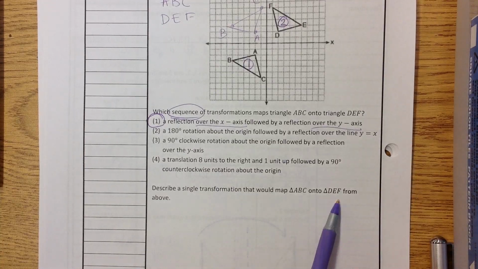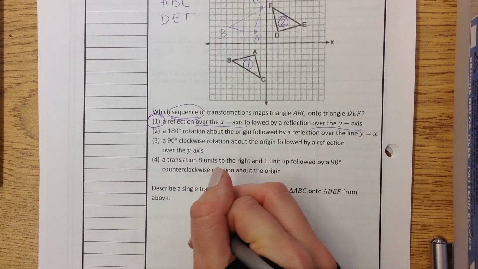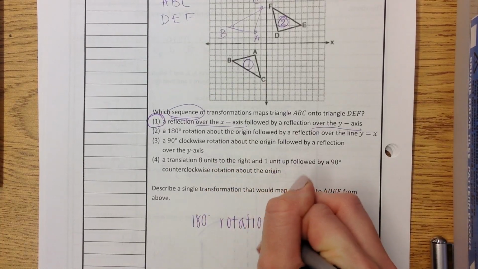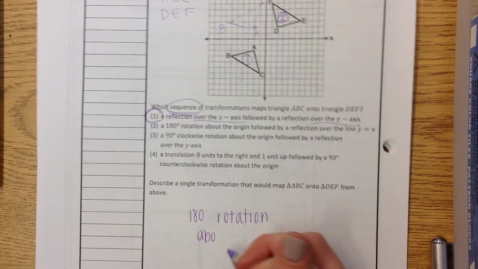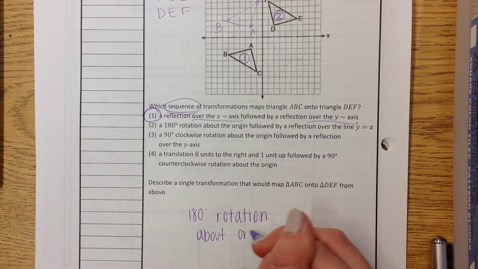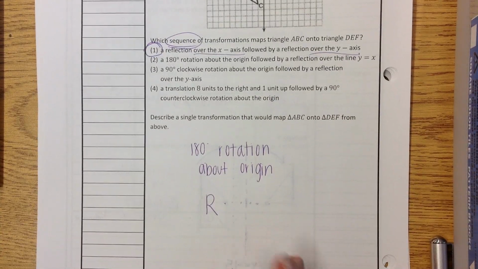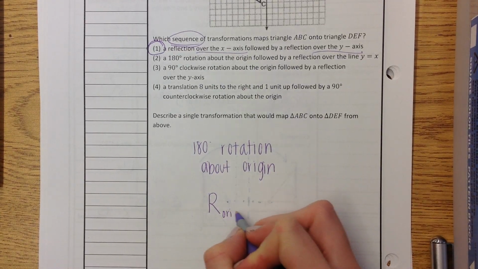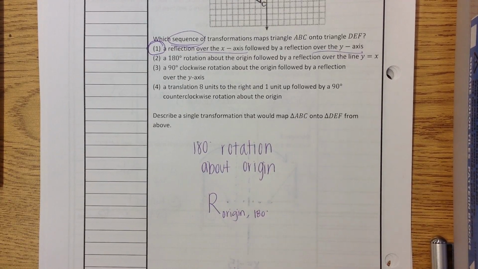Describe a single transformation that would reflect triangle ABC onto DEF. So as we just said, a 180-degree rotation about the origin, or centered at the origin. And if you were to write this in notation form, the symbols would be a capital R, you write the origin, and then comma 180 degrees.